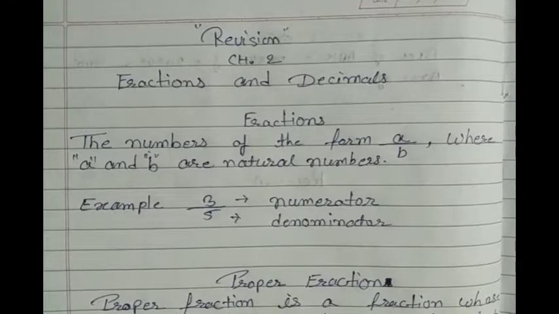Hello students, today we are going to start the revision of chapter number 2, fraction and decimal. In the revision, we are going to discuss the definitions and very short type questions in this first part. So let's begin with our first definition, of fractions.